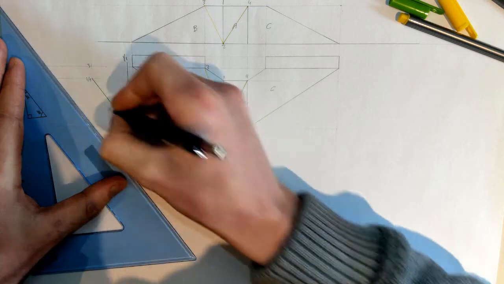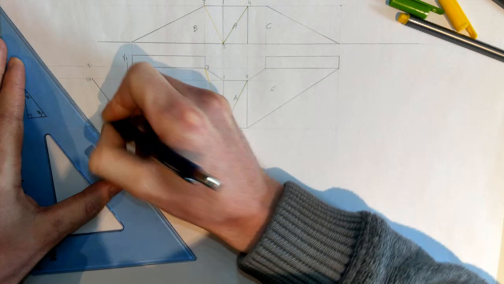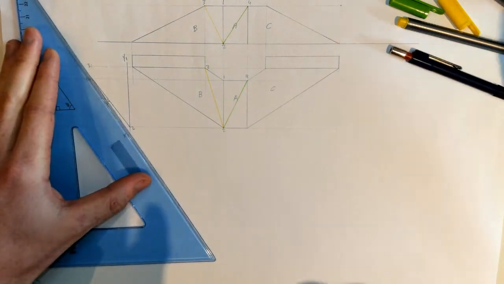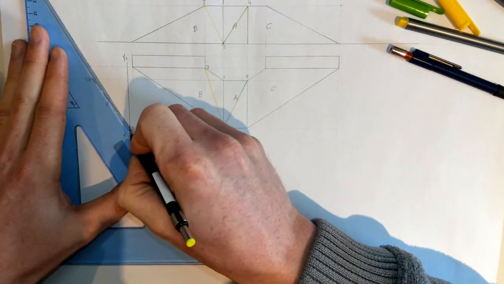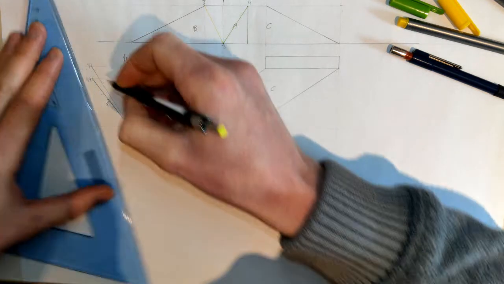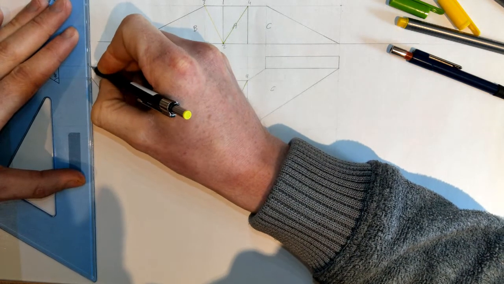There's my line 1, 2, and I will just label that now as a true length line. And then I'll draw my surface B there.